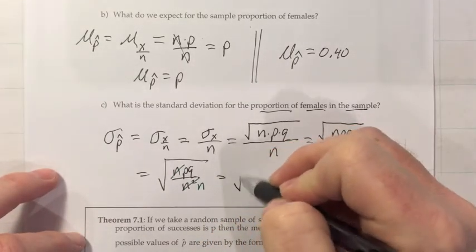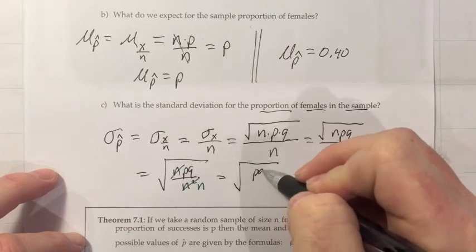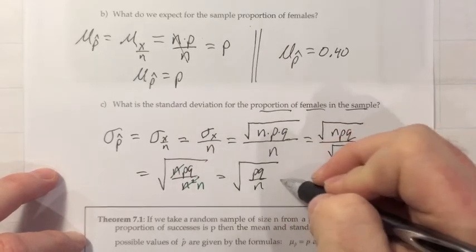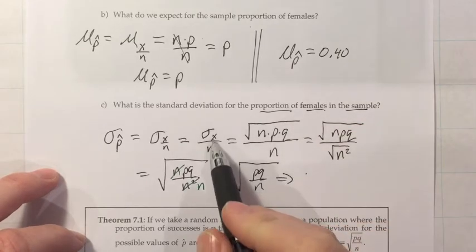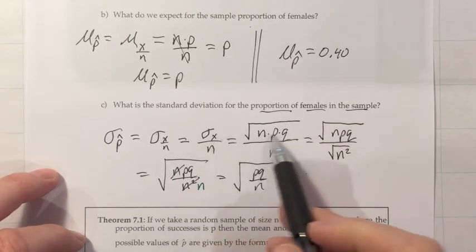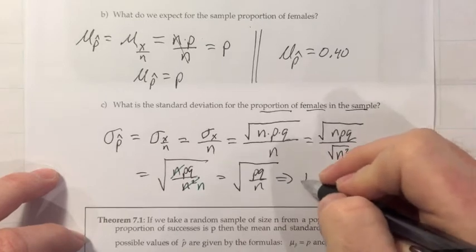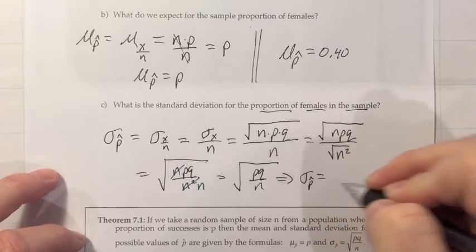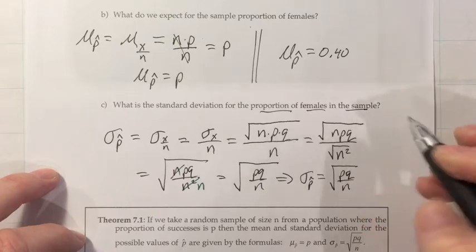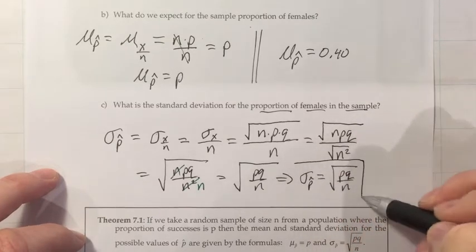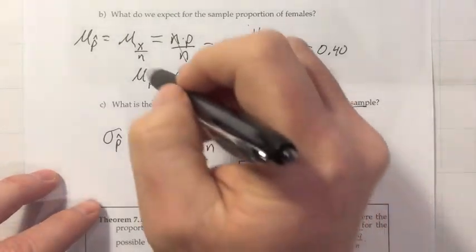So we end up with the square root of pq over n. So very similar to our previous formula. So sigma of x, the number of successes, is the square root of npq, but sigma of p hat is the square root of pq over n. So the formulas are almost the same. We just get the n in the bottom instead of the top.